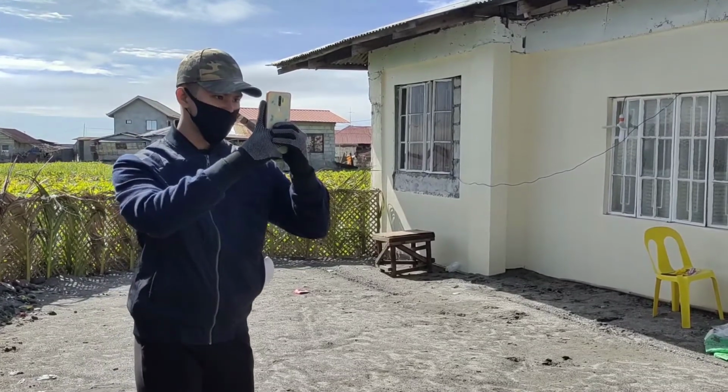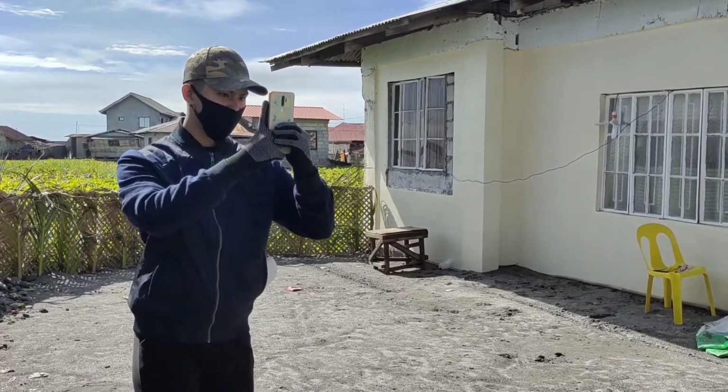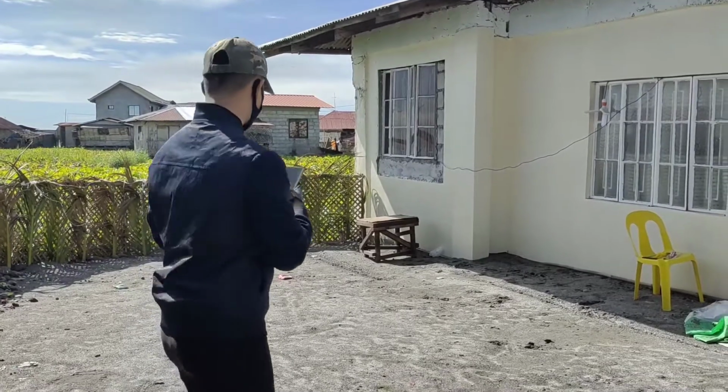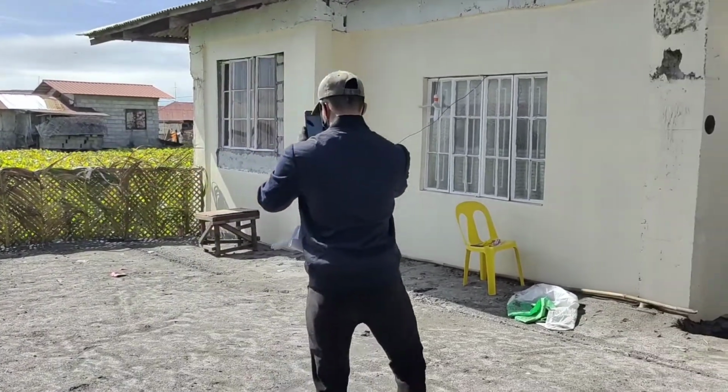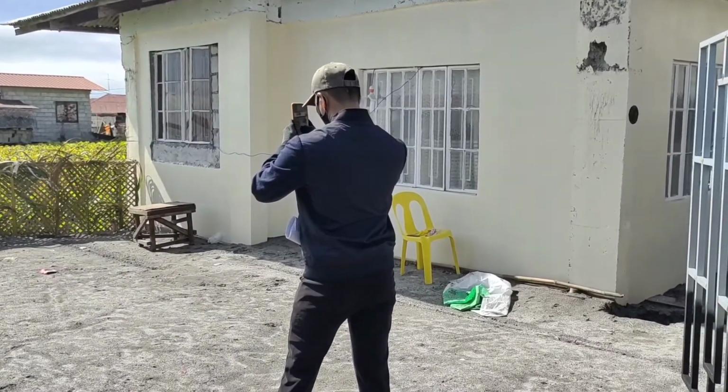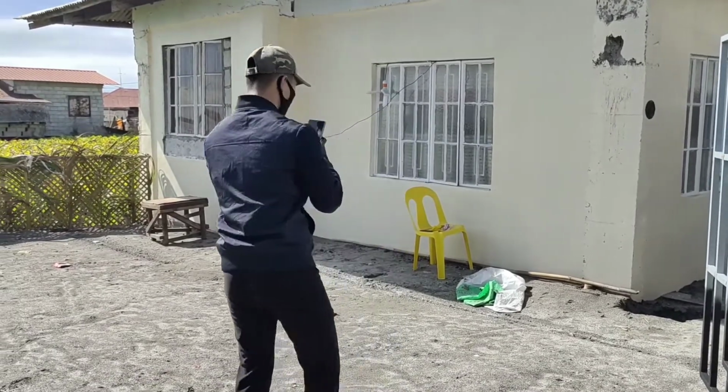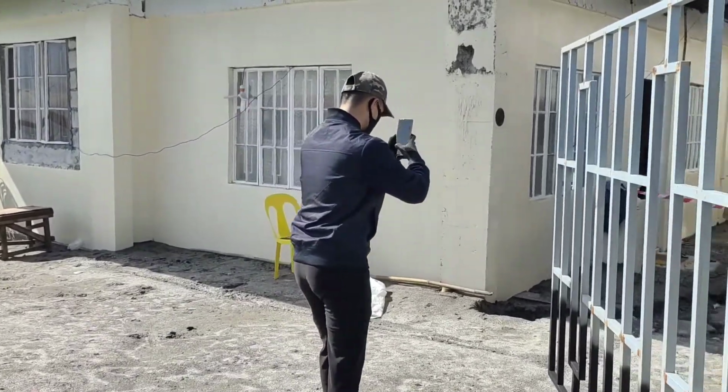And I'm going to take a picture on the left side. Next, in the middle. Also, on the right side.